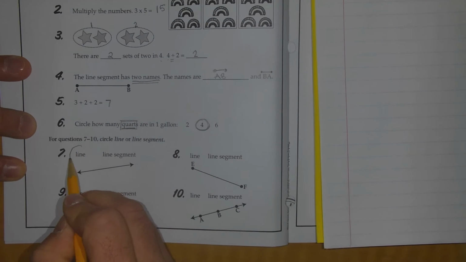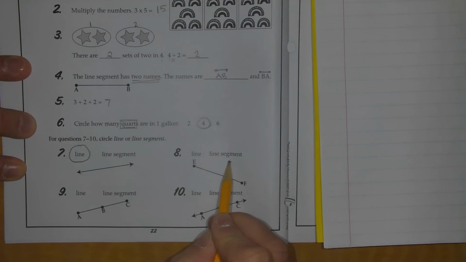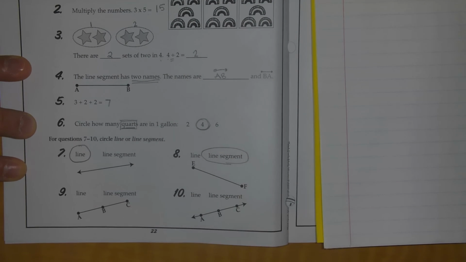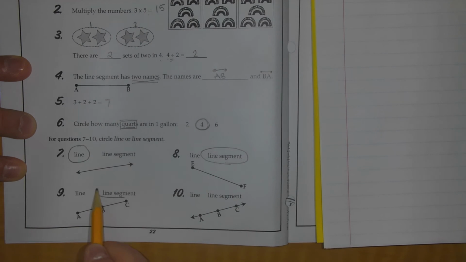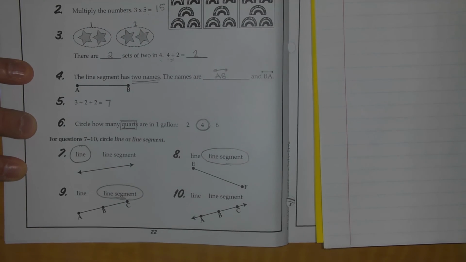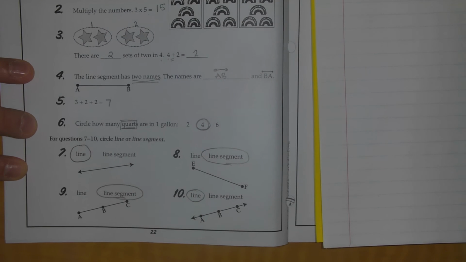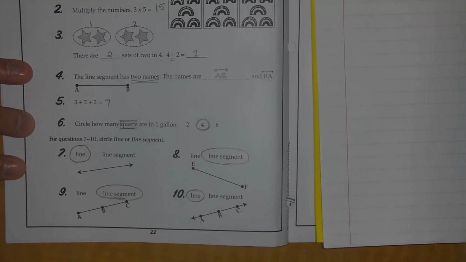Number 7 is a line because it's got 2 arrows. Number 8 is a line segment because it has 2 points. Number 9 is still a line segment because there are no arrows in there. Even though it has 3 different points, it's still a line segment. And number 10 is still a line, even though there's 3 points, because it has 2 arrows on the end of it. So that's how you would complete 6, 7, 8, 9, 10.